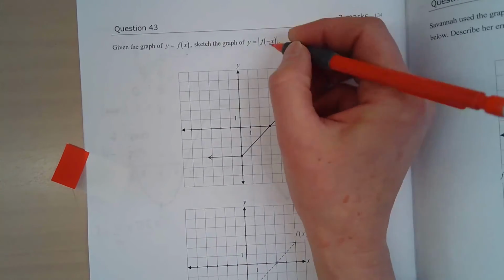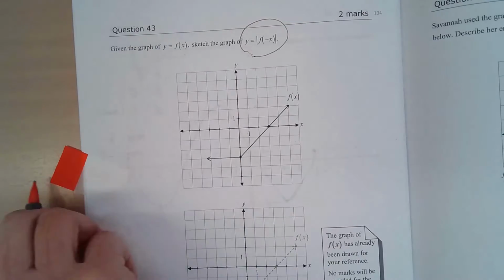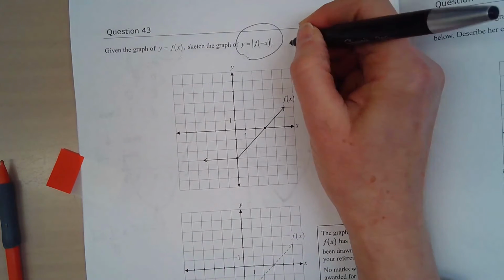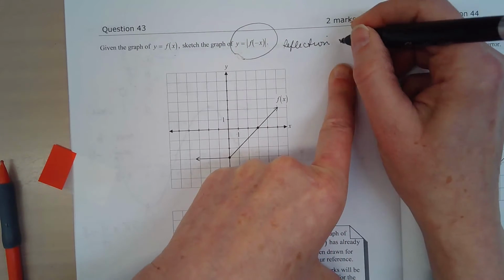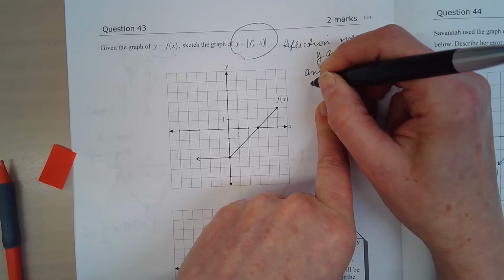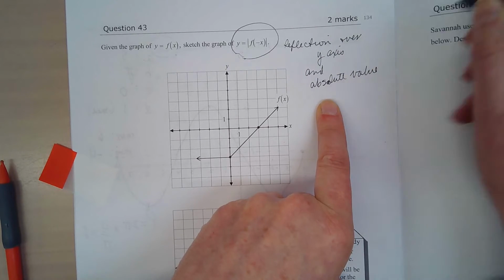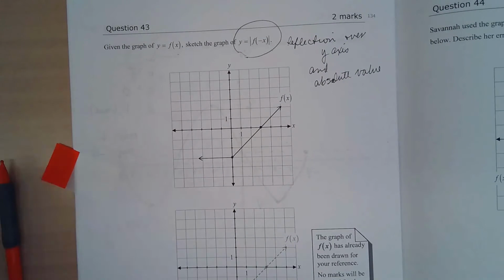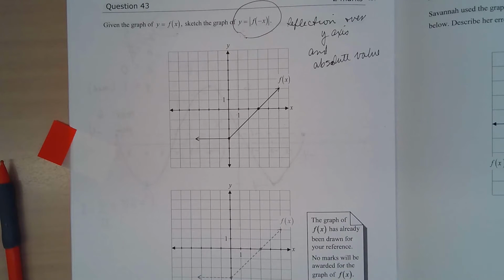So there's 2 things going on here. Do you agree? Given f of x, they're asking me to do 2 transformations. The 2 transformations are a reflection, where all the x's become their opposite, so reflection over the y-axis, correct? And absolute value. What does absolute value do? It turns all the values positive. So basically, sometimes you can describe it as everything hanging below the x-axis gets flipped over.